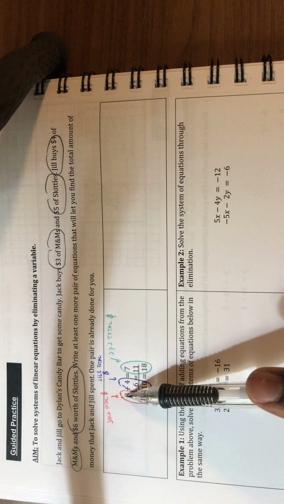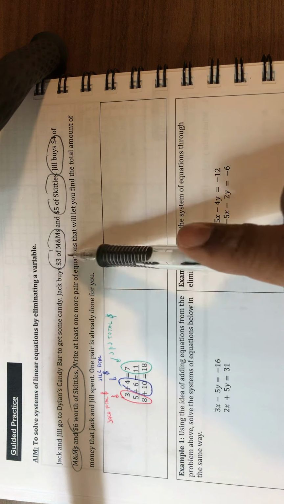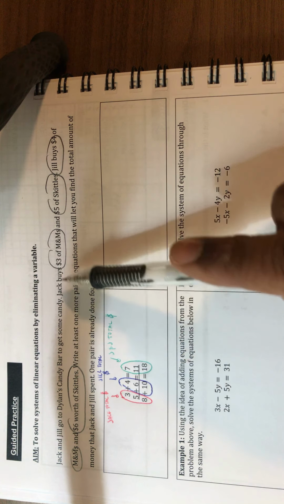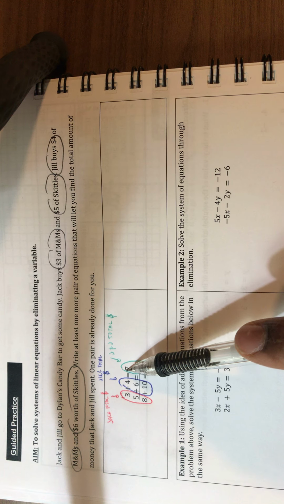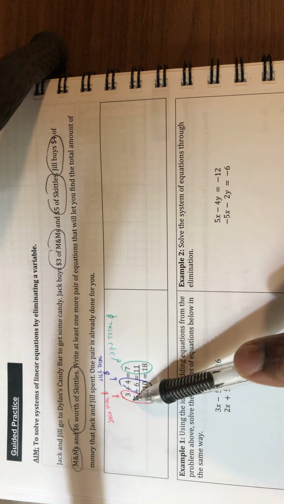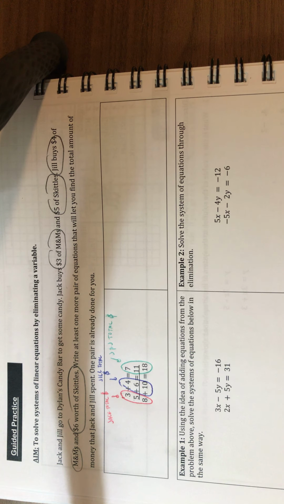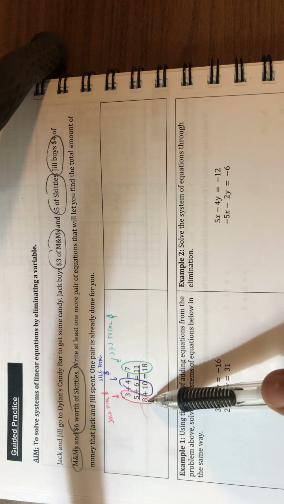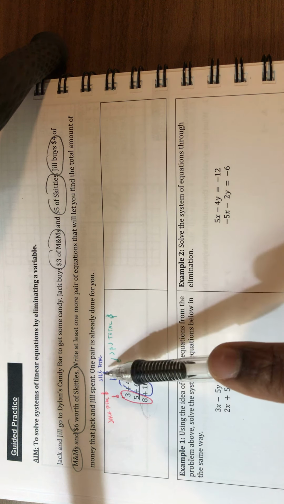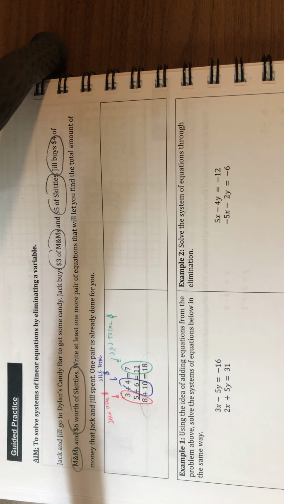This is 3 plus 4, which is $7. What does the 3 represent? This is how much Jack spent on M&Ms. $4 is how much Jill spent on M&Ms, so that's $7 spent on M&Ms in total. $5 Jack spent on Skittles, $6 Jill spent on Skittles, it's $11 spent on Skittles in total. What does this bottom equation represent? This is Jack's total cost of M&Ms and Skittles. This is Jill's total cost of M&Ms and Skittles, which 18 is going to be the total cost of Jack and Jill's M&Ms and Skittles, right?